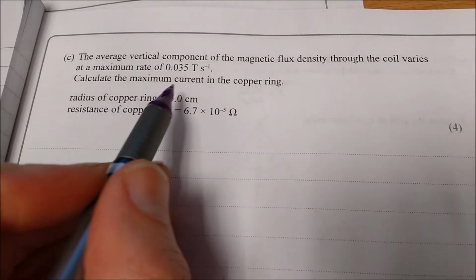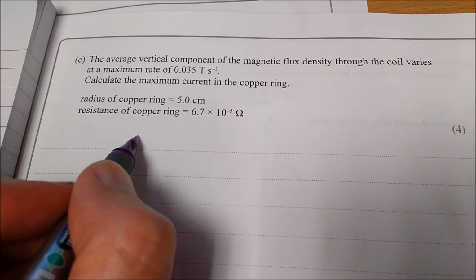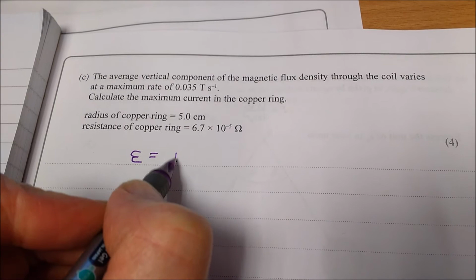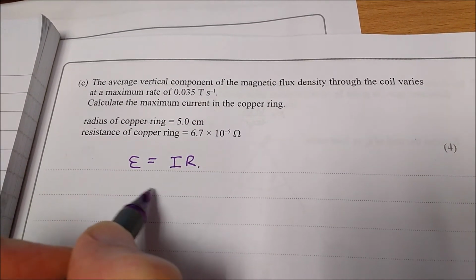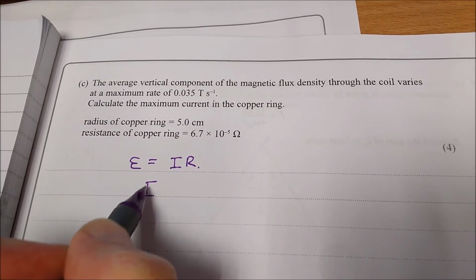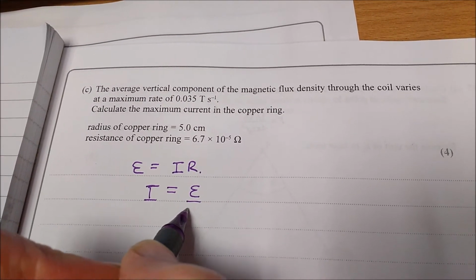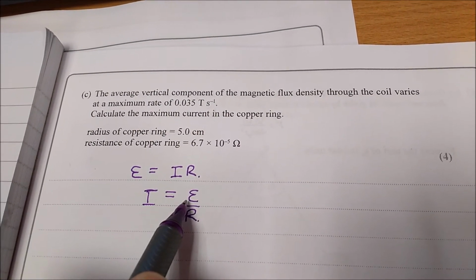Calculate the maximum current in the ring. That's the maximum induced current. Well, if we write V equals IR, or in this case it's an induced voltage, so we can write induced EMF equals IR. So if we want the maximum current, we need the maximum induced voltage.